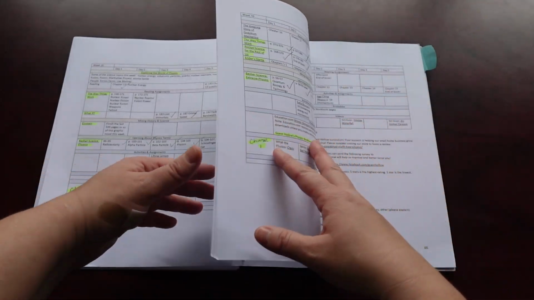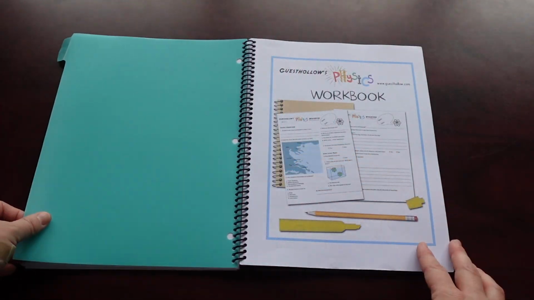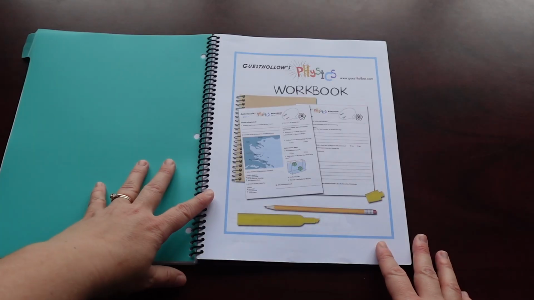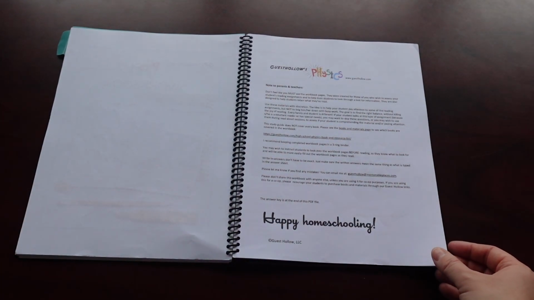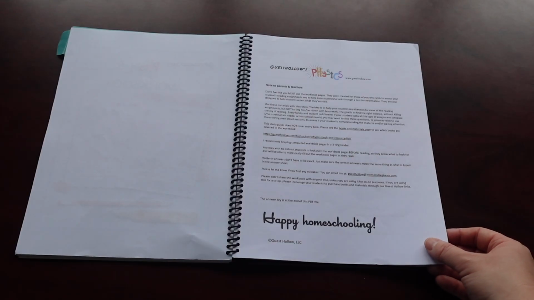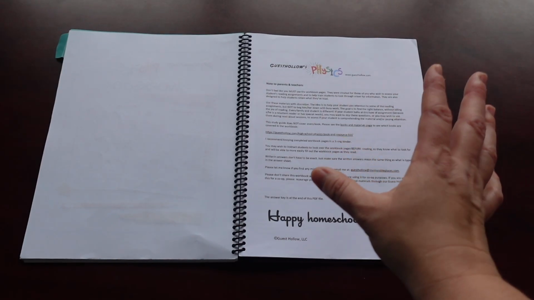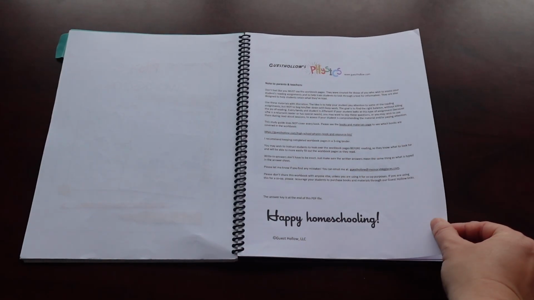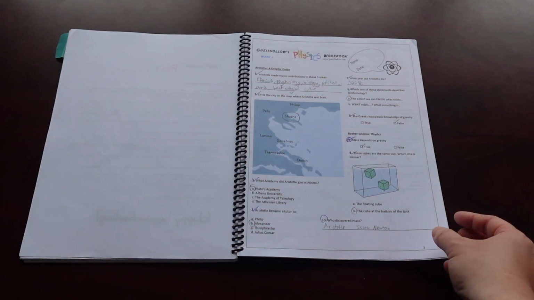So then the second part here at the very end is the actual workbook. So it's a full color workbook. There's a note here to parents and to teachers saying you don't have to use the workbook. Now my son is in grade 12. I absolutely felt this was part of a high school science course. He needed to do this. It was nothing that was too out there. And this is what it looks like.